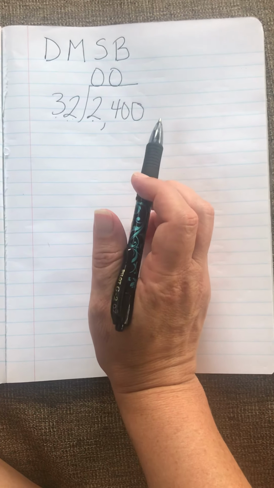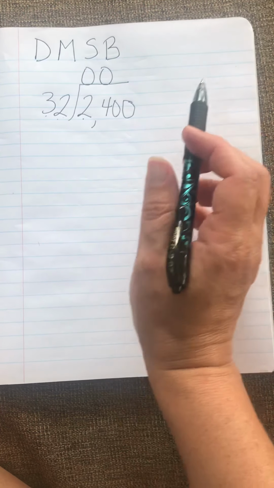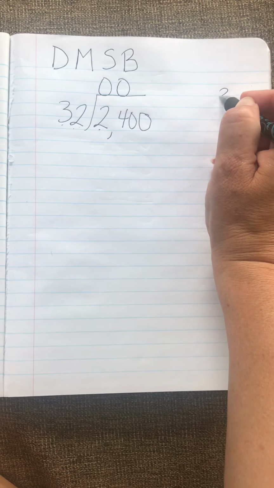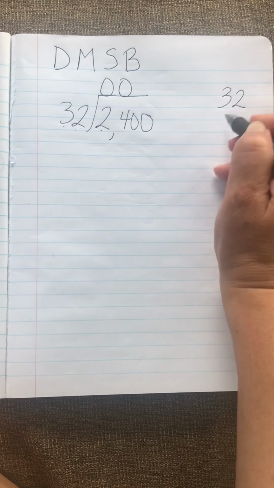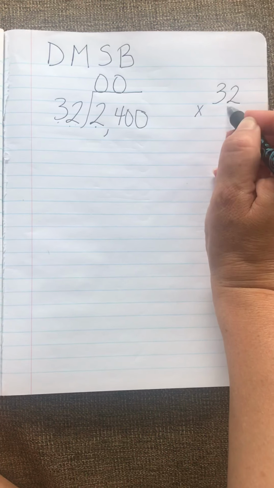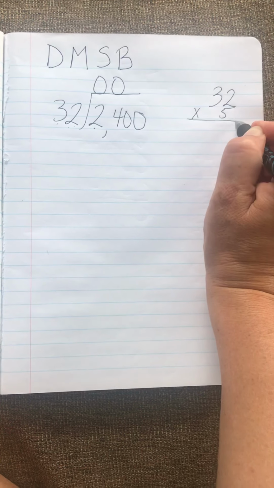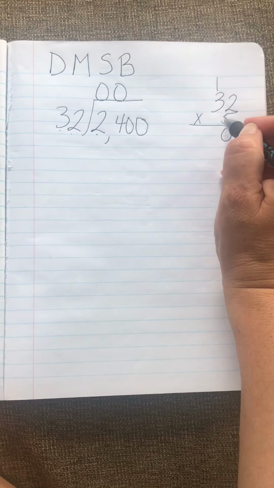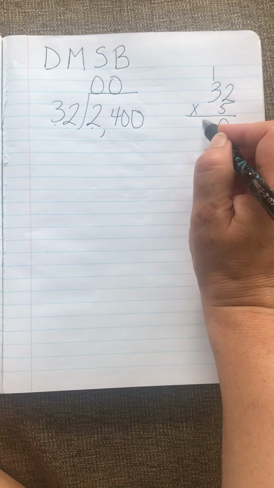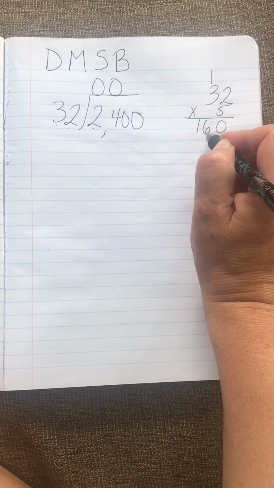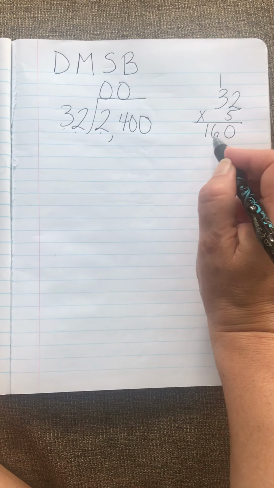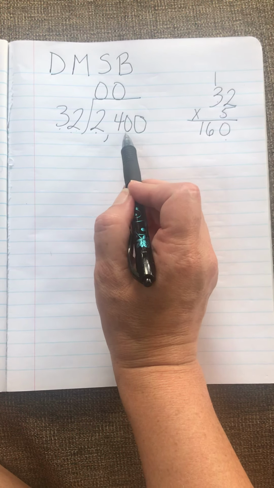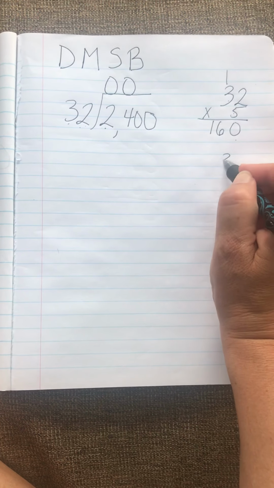Well, I don't know that off the top of my head, so I may have to do a little side work. So I can multiply 32, let's do 32 times 5. 5 times 2 is 10, carry the 1. 5 times 3 is 15, plus 1 more is 16. Well, 160, we haven't quite gone over 240, so I would continue to go up.